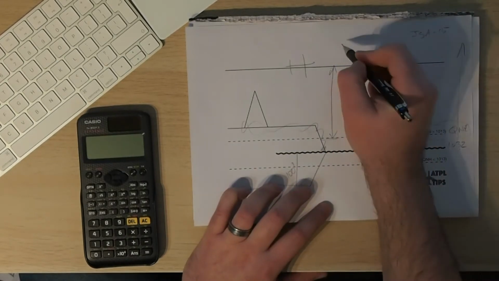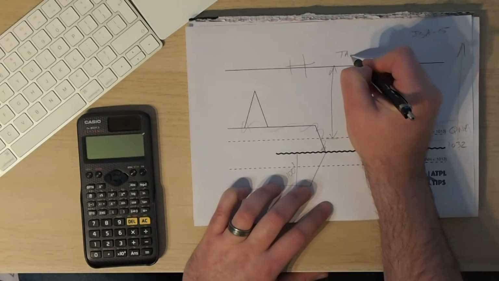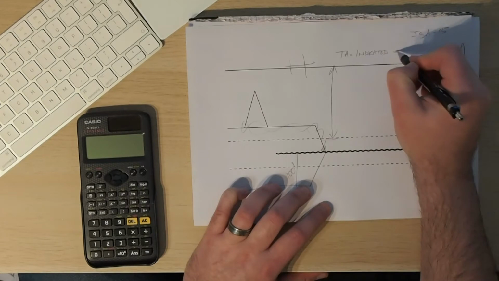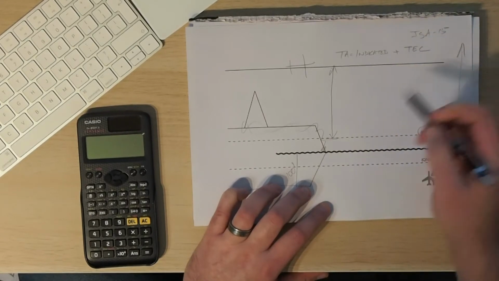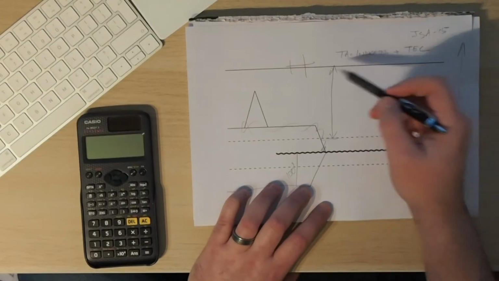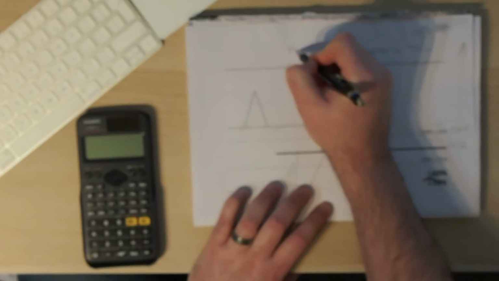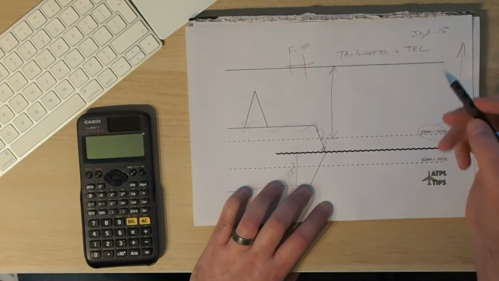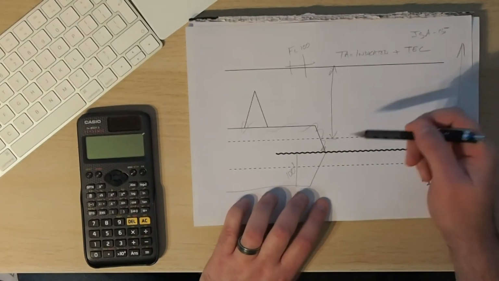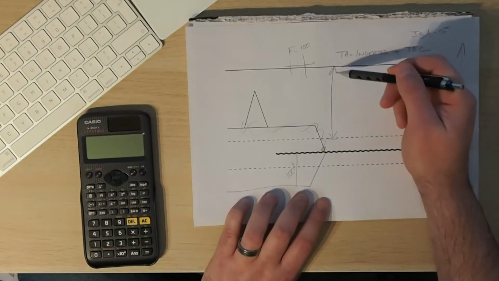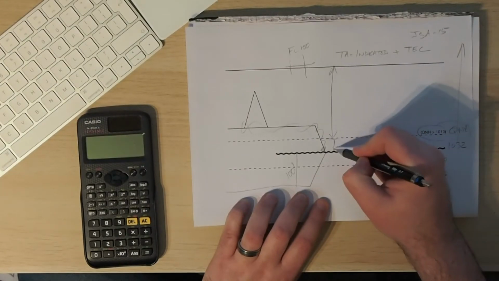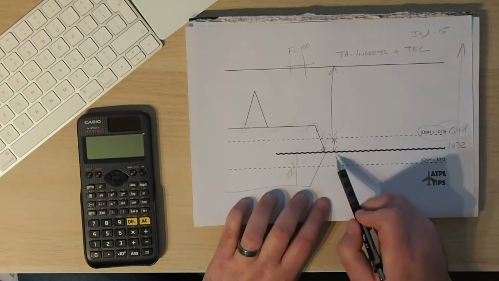Now you'll remember that the formula for true altitude is indicated altitude plus a temperature error correction. So the first thing that we need to do, having worked out our ISA deviation, is to convert our flight level, in this case flight level 100, to a pressure altitude. So the way that we do that, we know that we've got 10,000 feet between our ISA reference and our current flight path, and we know that our ISA datum is above sea level, so we need to work out the distance between ISA and sea level.